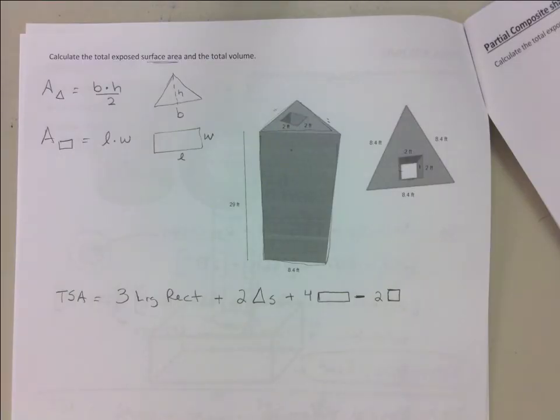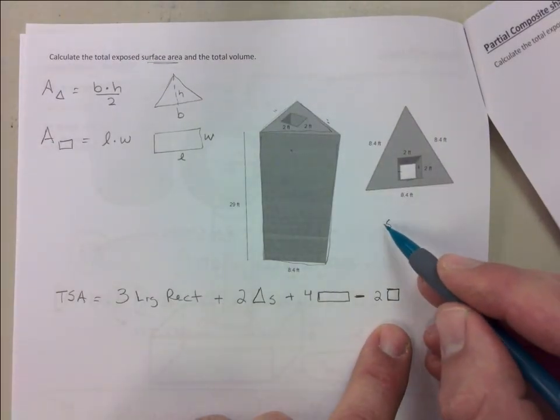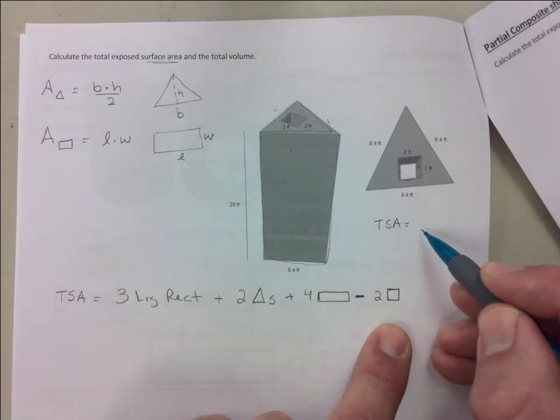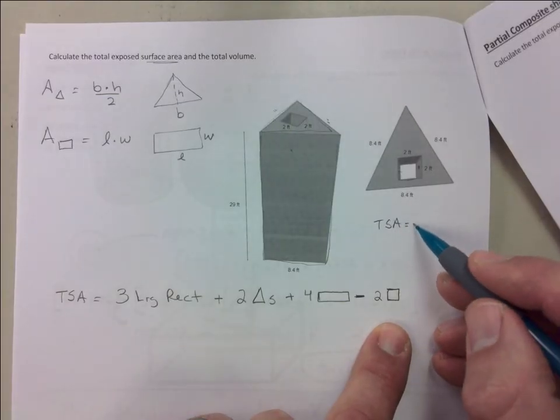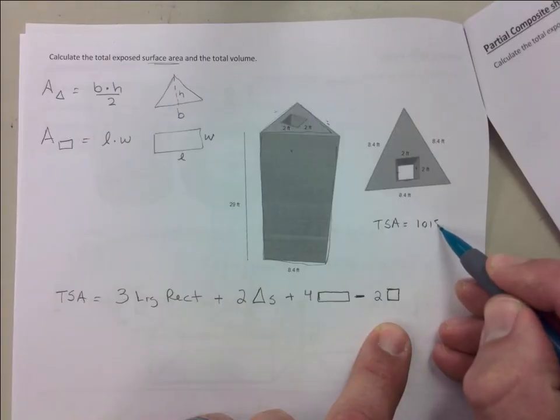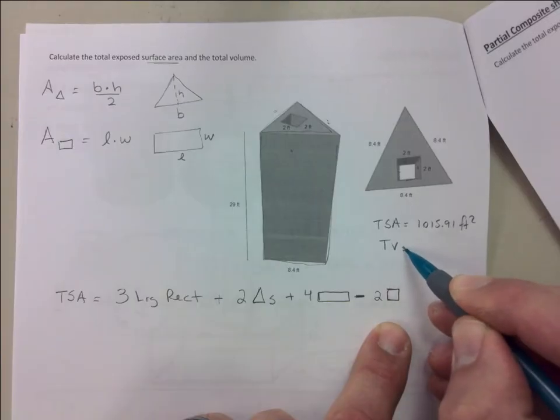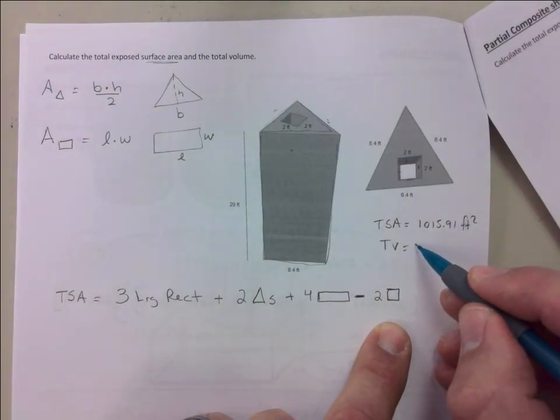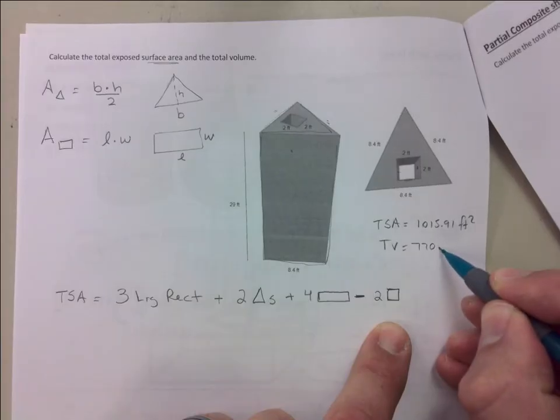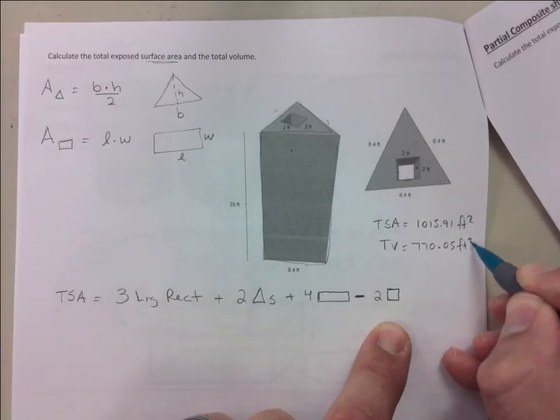I'm going to ask you to try to figure this one out. The key, I'll tell you that the surface area, the TSA, you're supposed to get 1,015.91. And the total volume is 770.05 cubic feet.